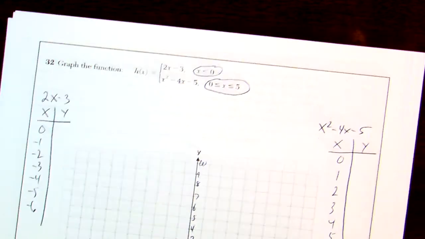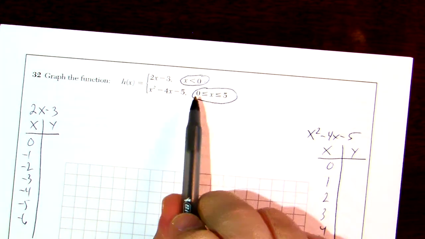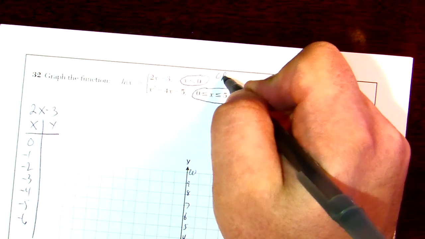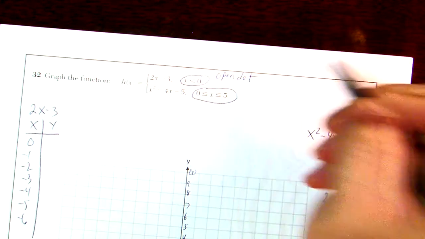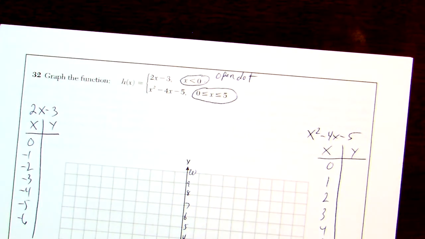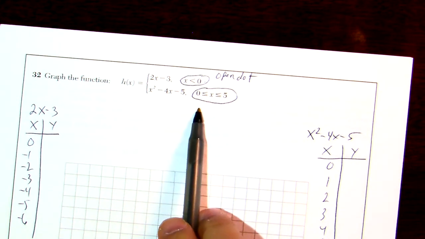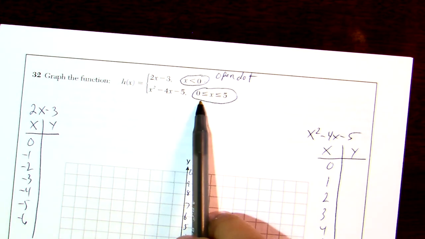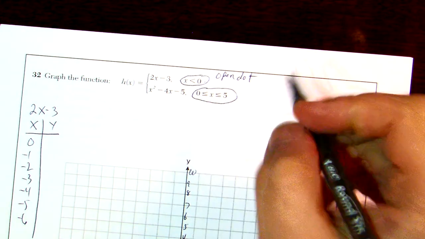And a few things I want to remind myself is that since there's no line underneath the inequality, this is going to give me an open dot at 0 when I graph it. And over here, since I have lines underneath, those will be solid dots.